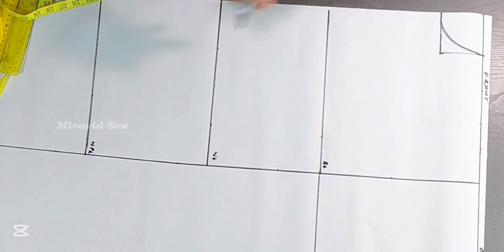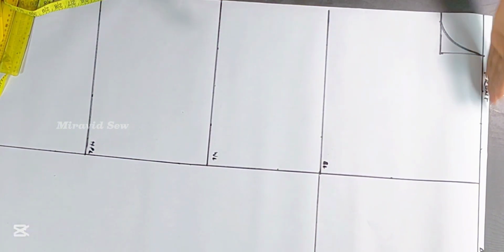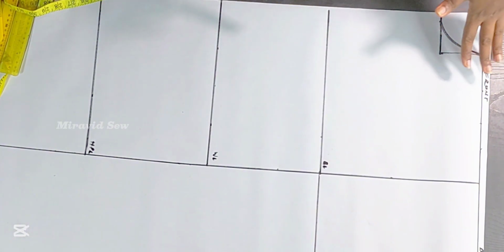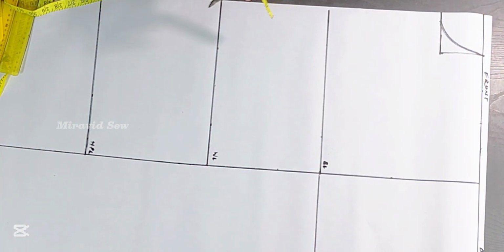So we are going to do what we know as the shoulder slope. Our shoulder is not exactly straight. Our shoulder is a little bit slant. So we want to also create that slant on our bodice so that we're going to have a fitted outfit when we are done with this. So we want to create a shoulder slope.